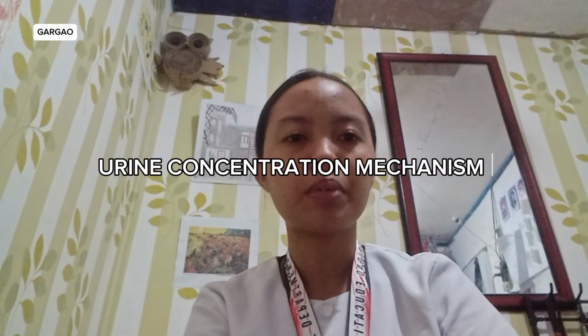Urine concentration mechanism. The kidneys are able to produce either dilute or very concentrated urine while maintaining the extracellular fluid concentration very close to 300 mOsm/L. But how does the kidney move such a large volume of fluid from the blood into the filtrate and then back into the blood? The kidney's ability to control the volume and concentration of the urine depends on three factors.